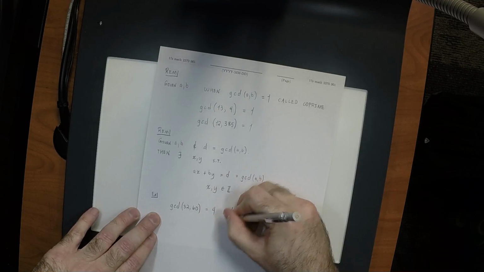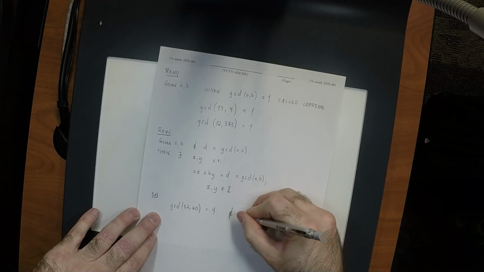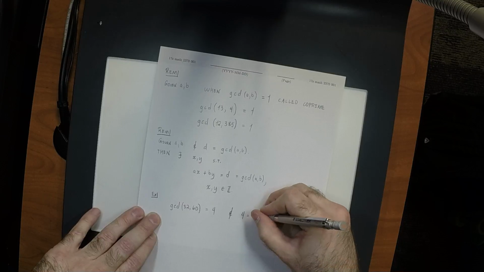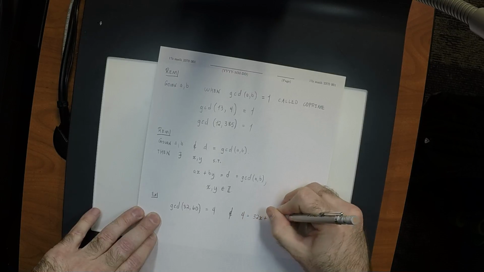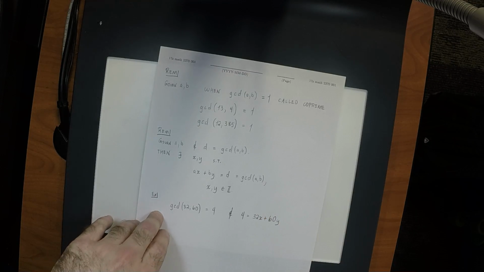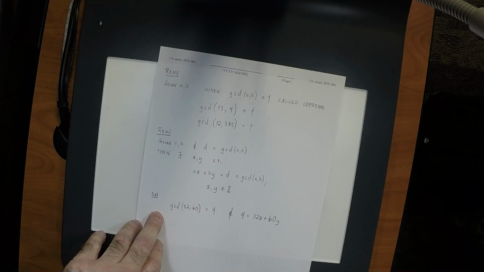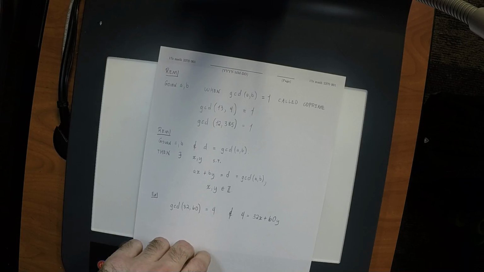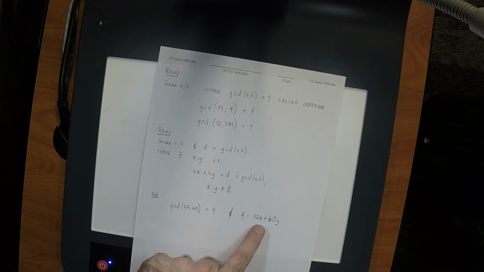Okay, and what I want you to observe is that 4, can we think of numbers x and y such that 32x plus 60y is equal to 4? One of them would be a negative number, right? Can you think of 2 numbers that will do this for you? 2 for x, negative 1 for y. X could be 2 and y could be negative 1.